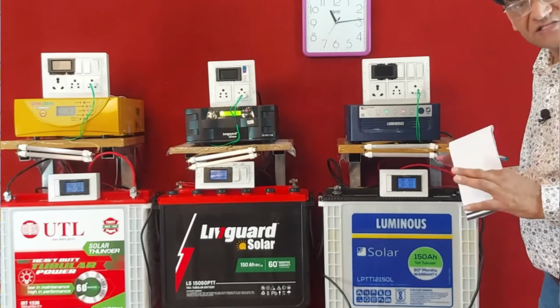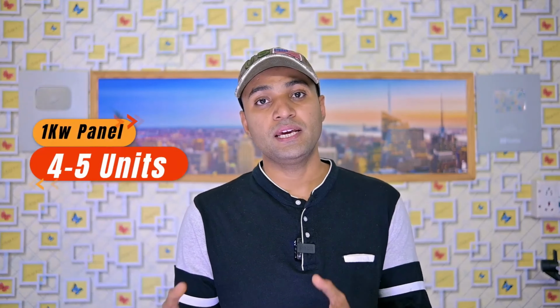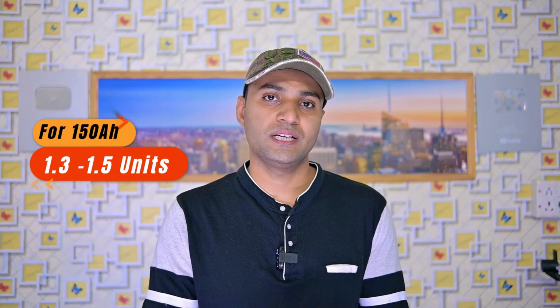There you can see how much electricity is actually required to charge a 150 battery. There you will not get information about panels. There you will get information about electricity. By looking at that electricity, you will be able to figure out how many panels you need, because a 1 kilowatt panel can generate around 4 to 5 units of electricity in one day. On the other hand, to charge a 150 battery, you need around 1.3 to 1.5 units of electricity.